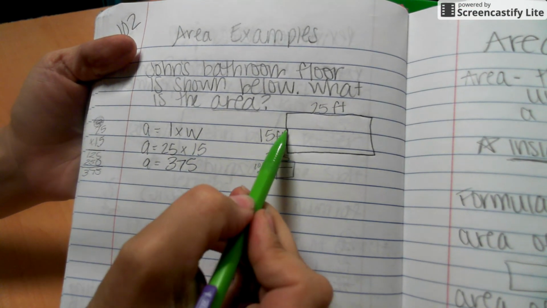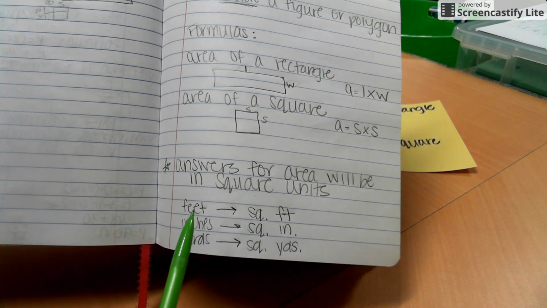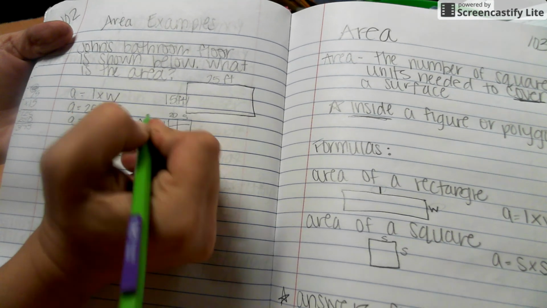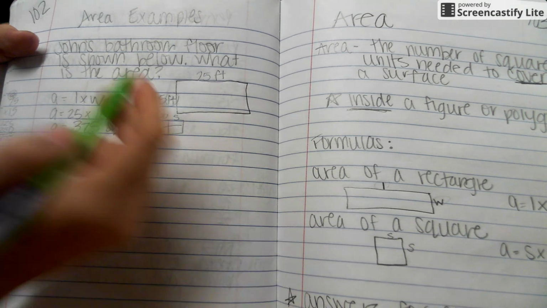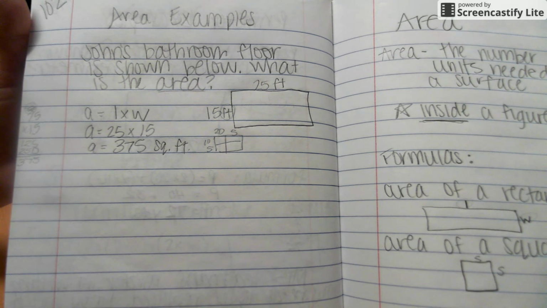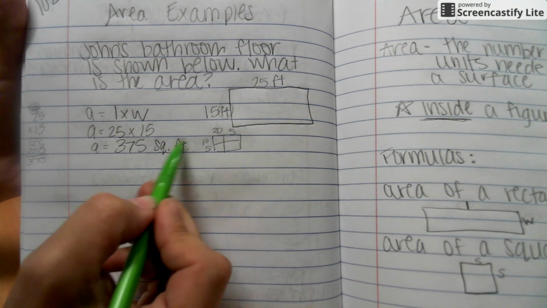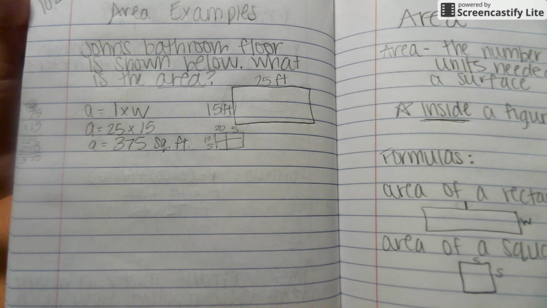Look at your units. I have feet, but what did we say over here at the bottom? It's going to be square feet because it's talking about the square units on the inside. So because it's talking about the square units on the inside, every answer for area is going to be square and then whatever the unit is. Make sure you have that copied down and you're going to try one on your own.